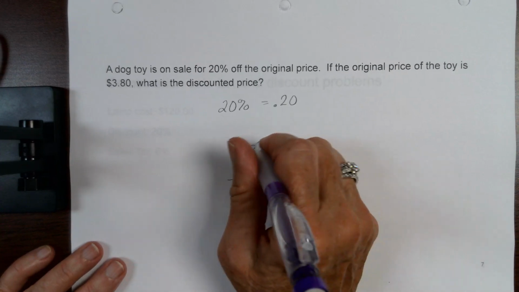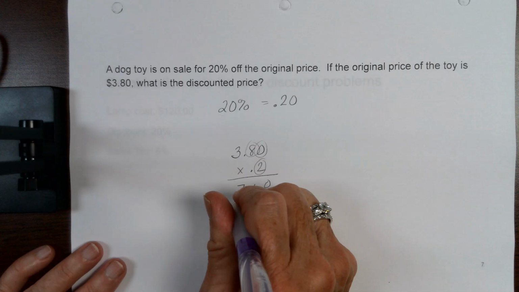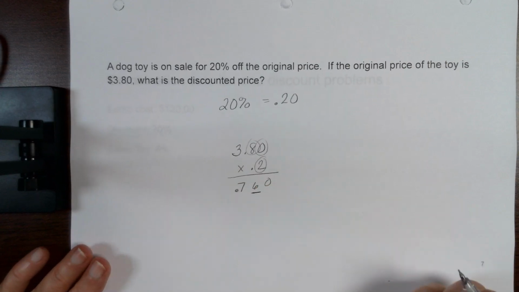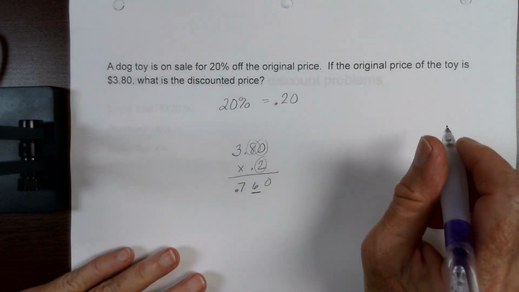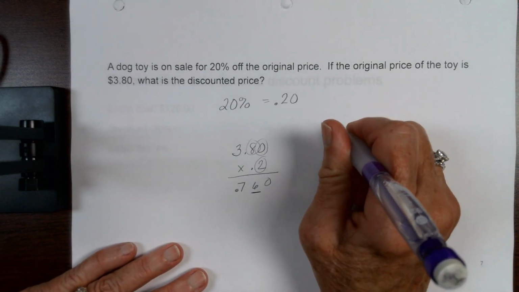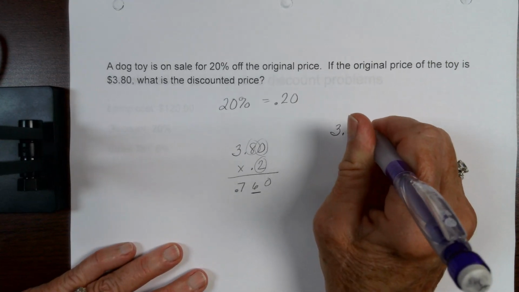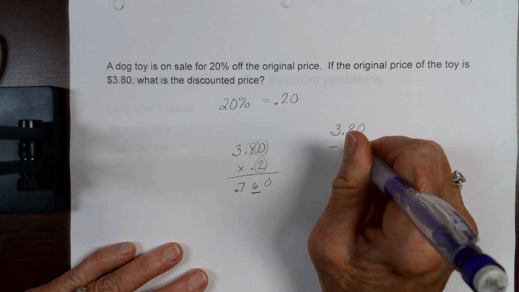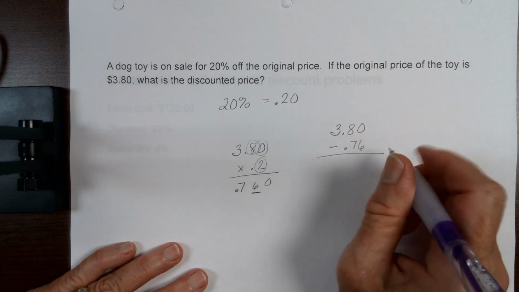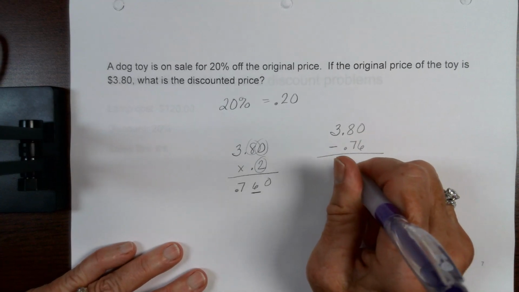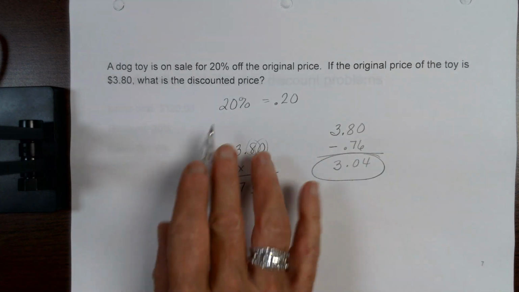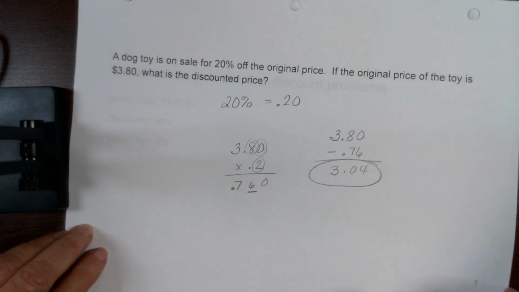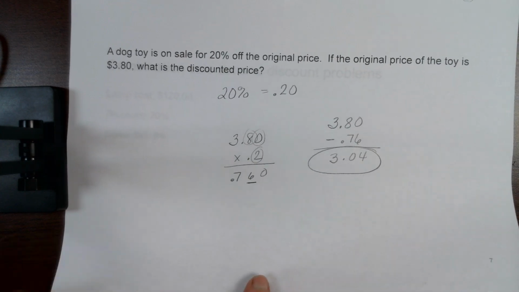I have 1, 2, 3 places. I have to round it to that one because I'm talking money. So 76 cents is what I save. So I've got $3.80, and I'm going to subtract the 76 cents from it, and it's going to give me $3.04. So that's how much I'm going to pay because it's on sale. Now, if your sale price comes out to be more than your original, you know you've done something wrong.